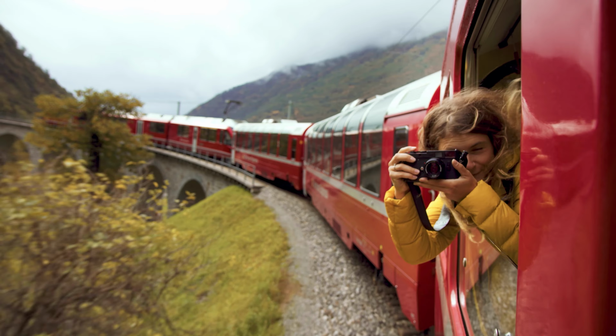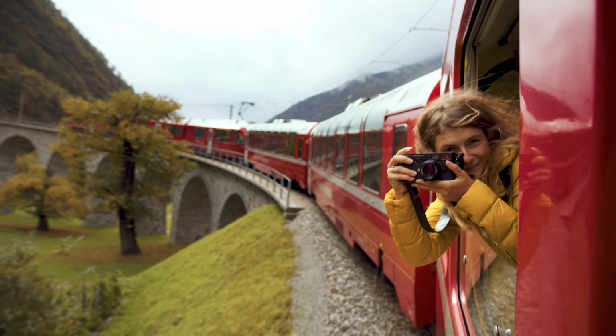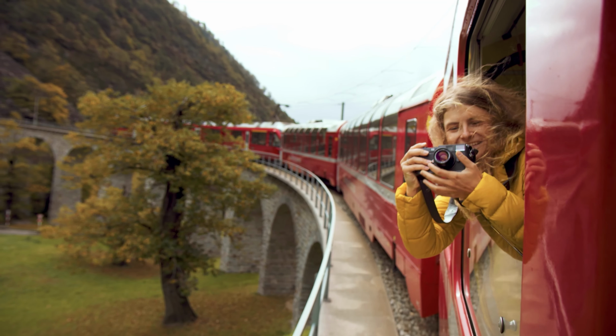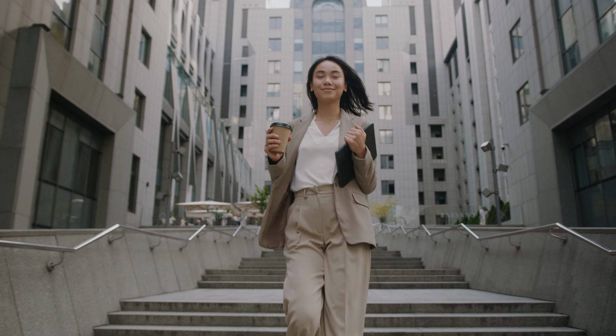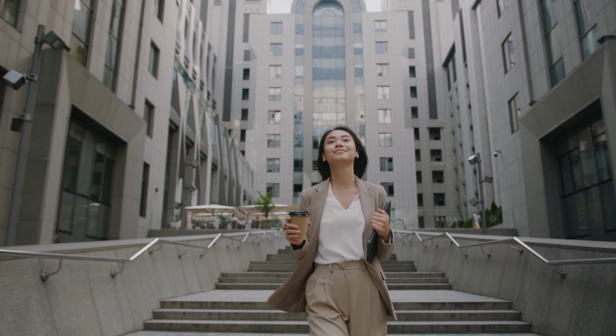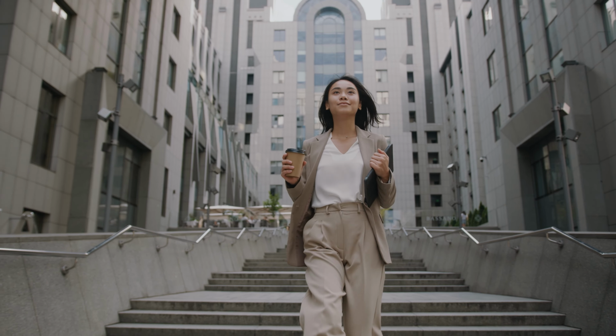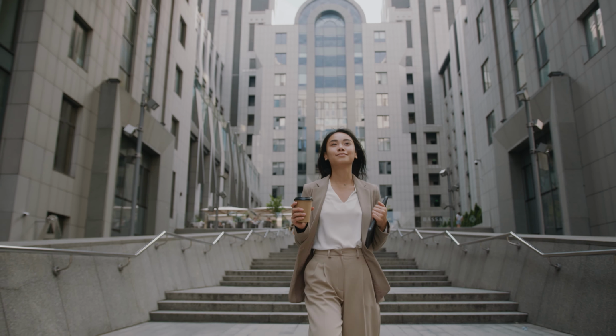Here's a great example of this. This is a woman taking photos from a train, and her yellow jacket really helps her stand out nicely against the red of the train. In this shot, we have a businesswoman walking through some buildings here, and her wardrobe matches the surrounding environment quite nicely. This not only makes the shot more visually compelling, but it's going to help if you want to set a specific mood.